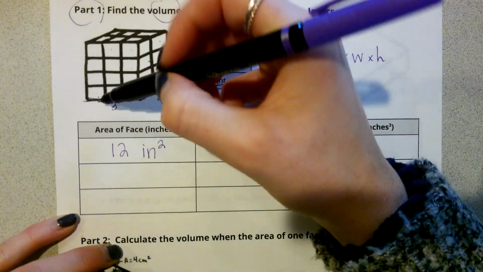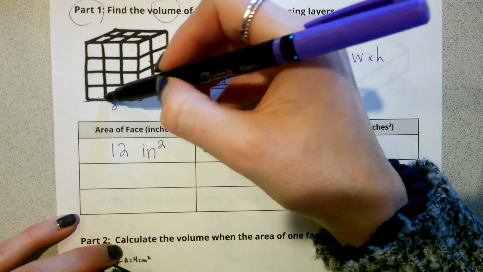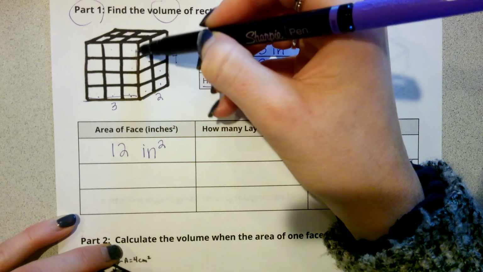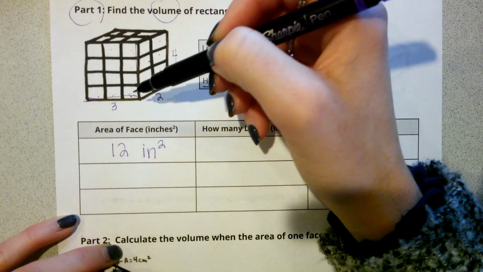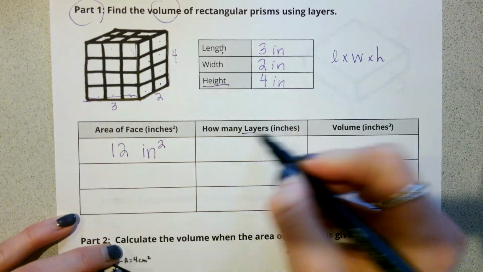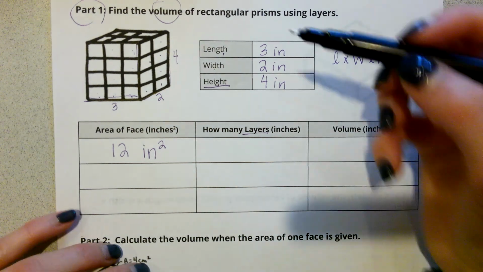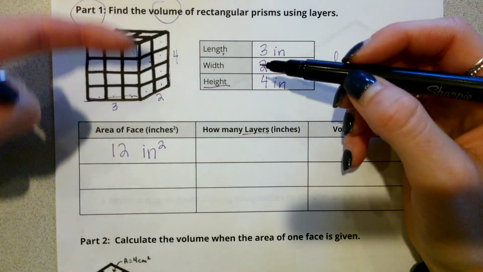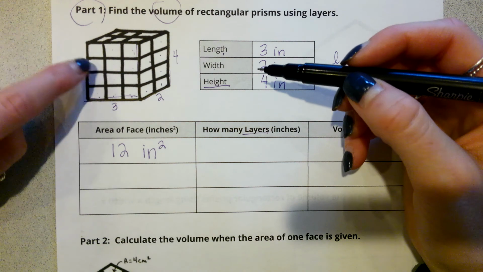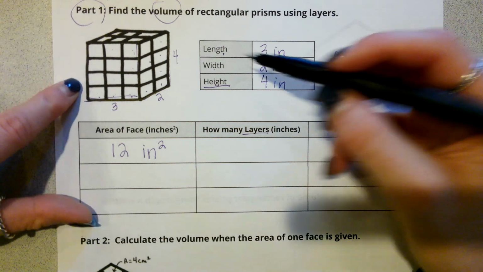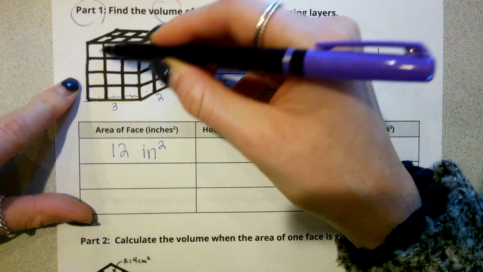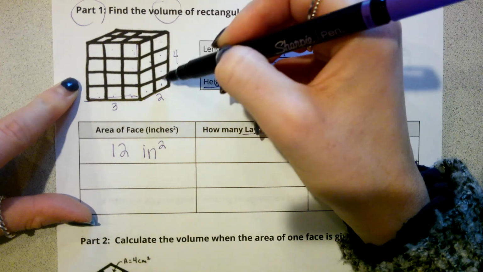I could have also found the area of this face by saying 3 inches times 4 inches gives me 12 inches squared. Okay, now it's asking me about layers. If I take this, how many layers of that do I have to make my whole rectangular prism? Okay, well, I see this is 1 layer and this is 2 layers. There's a layer behind it.